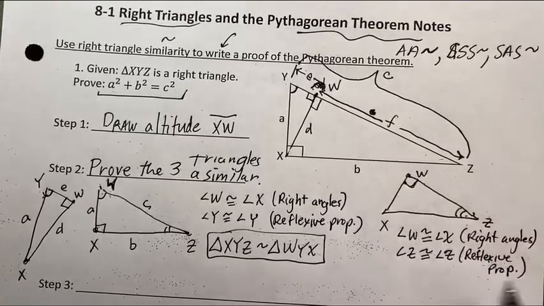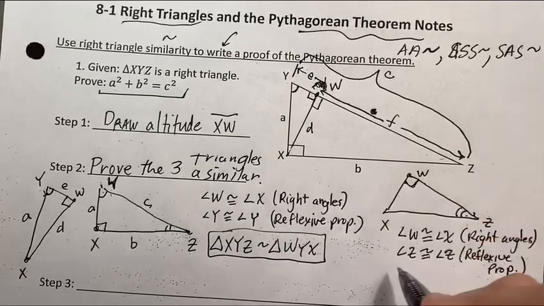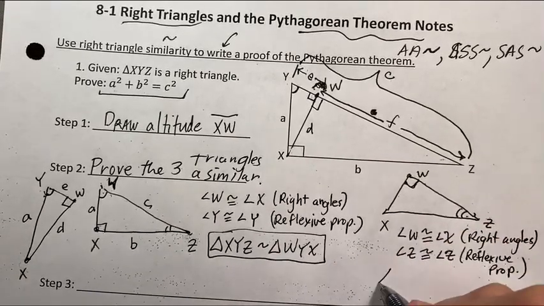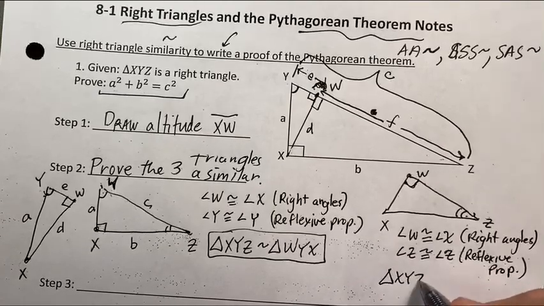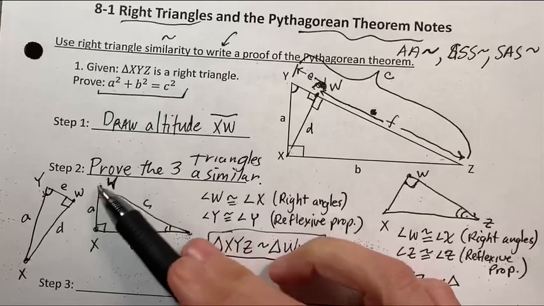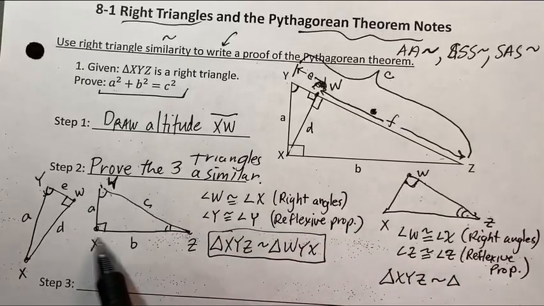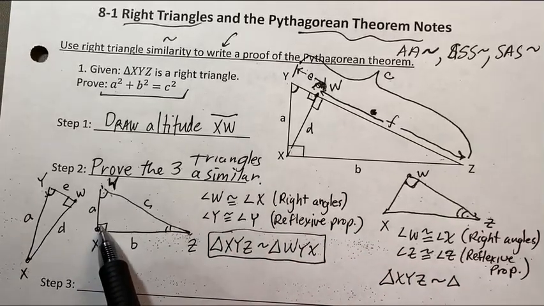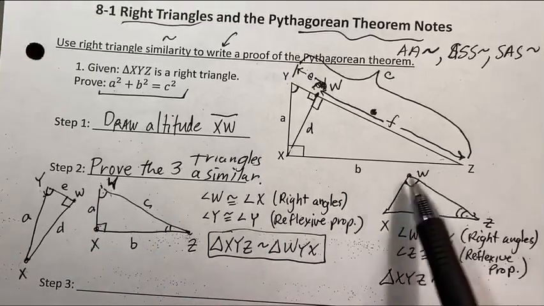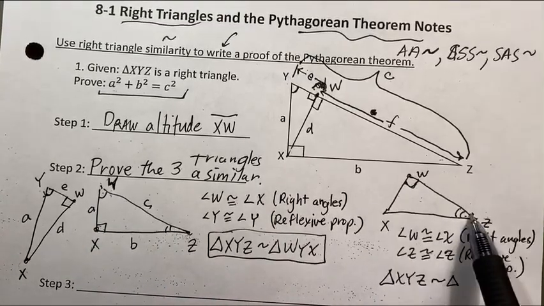But it says in our steps, we need to prove all three. So we've proven the mom and the teen. So the mom, XYZ, is similar to the teen. Let's go in the same order. So when I name the mom, I go the right angle, this other angle, and the two necklace. So I need to go right angle, the other angle, and the two necklace.